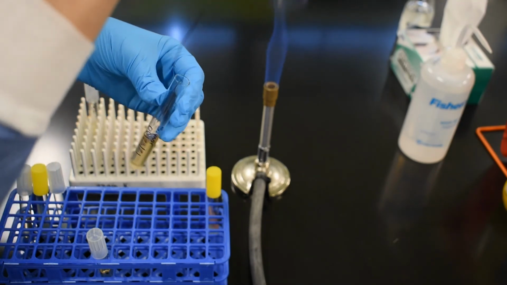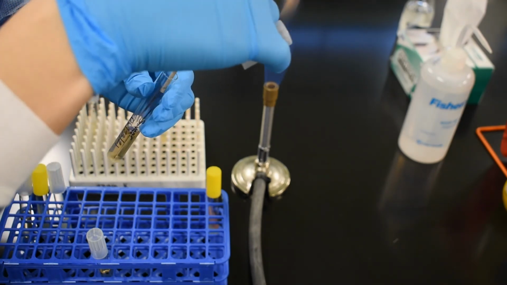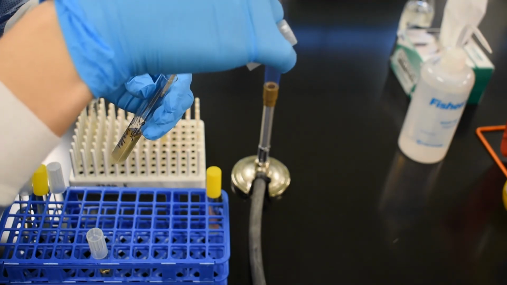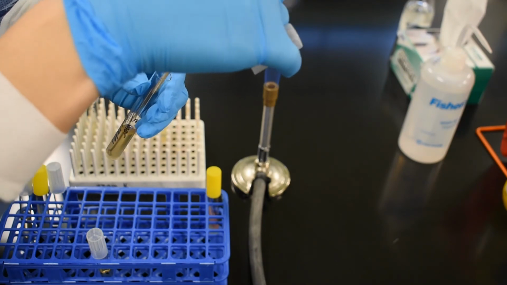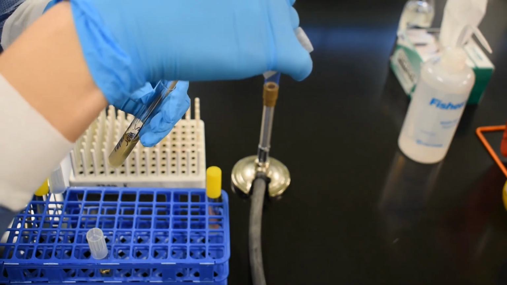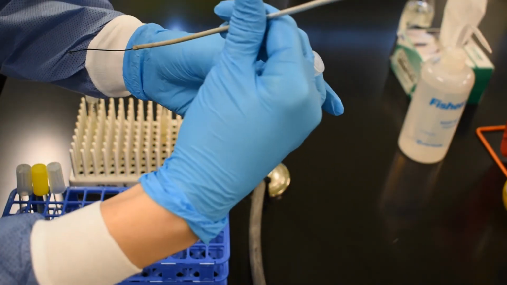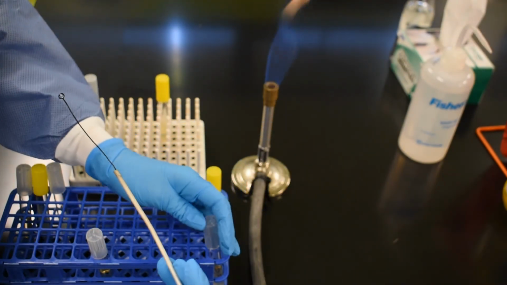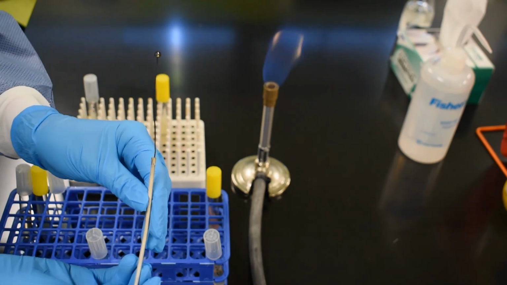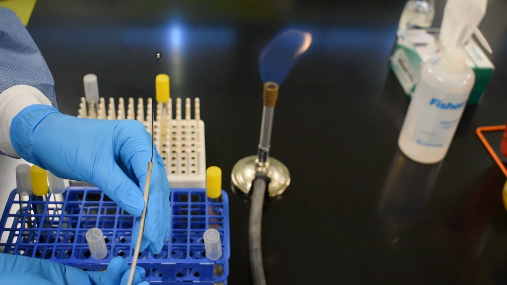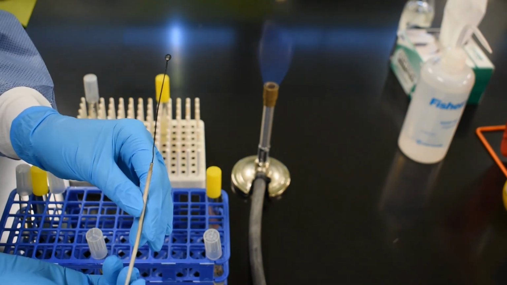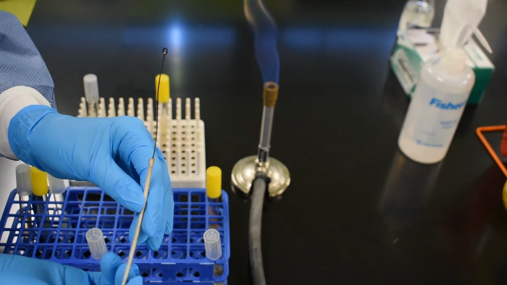I am going to dip my loop into the stock culture, agitate it to mix the microbes, and then pull out 1 loopful of the stock culture. And if you look closely, you would be able to see how there's a sheen over the loop, kind of like on a bubble wand after you've picked up some bubbles.